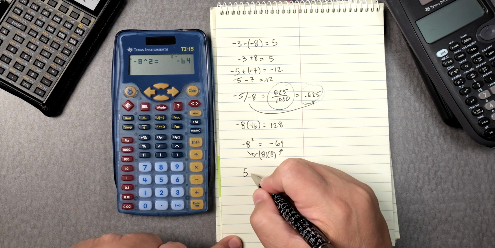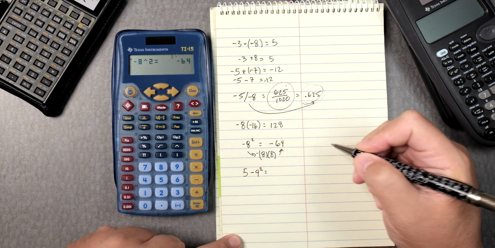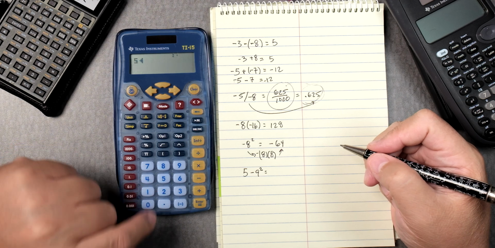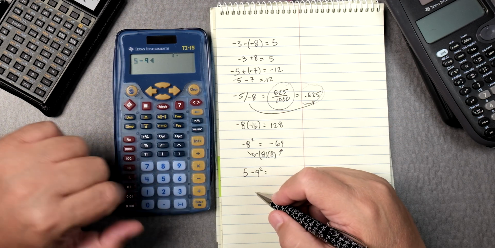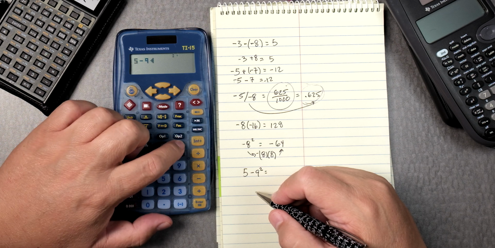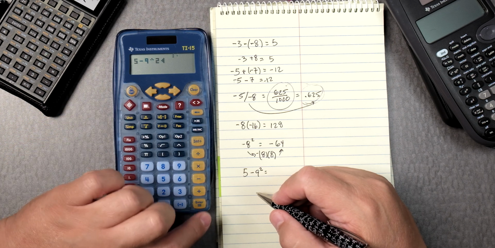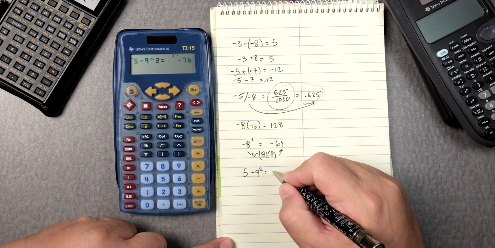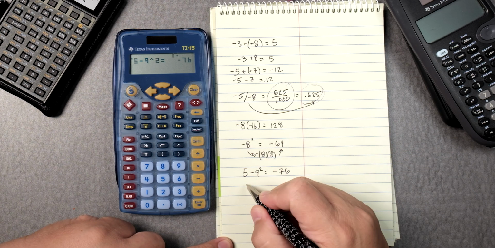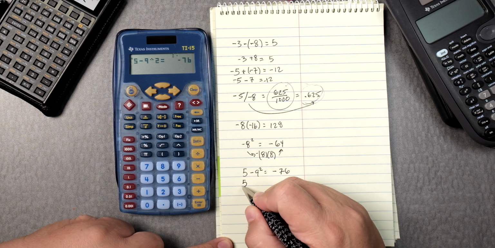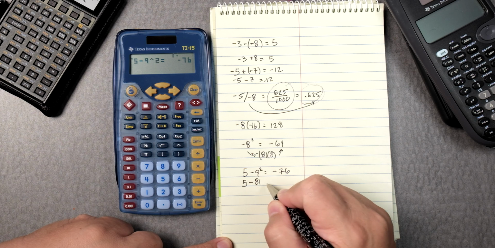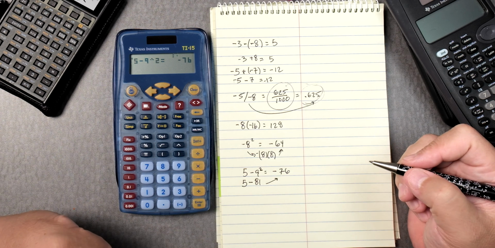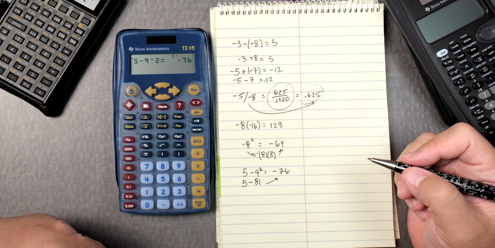So let's say 5 take away 9 squared. How does it do that? Well, 5, right? This is a takeaway, then 9, and then caret 2, enter, and that gives you -76. That means that it's taking 5, this is negative, 9 squared is 81, and then 5 take away 81 is -76.